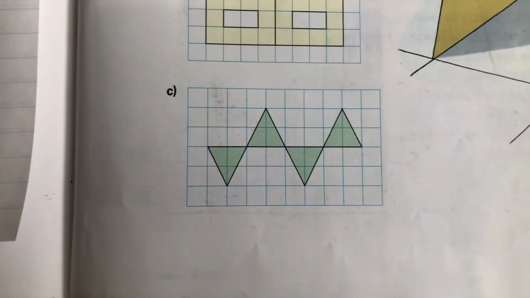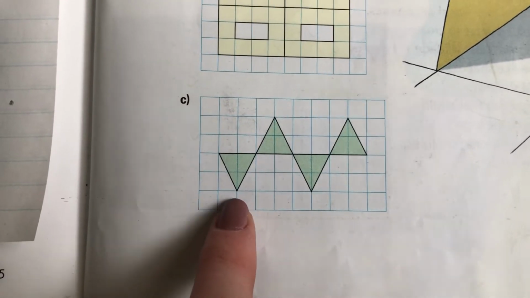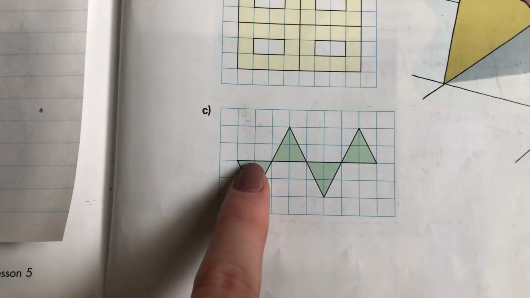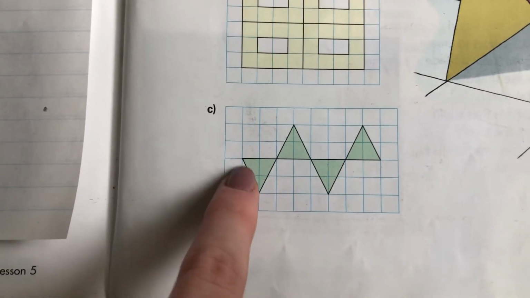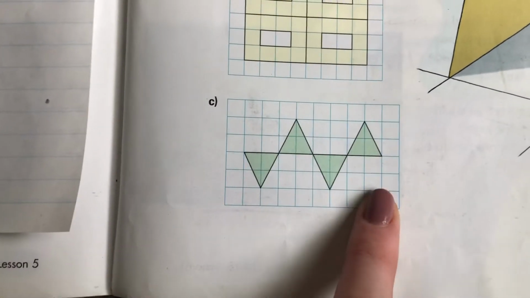Translating would not work. The reason why is because I need my shape to switch from pointing down to pointing up. And even if I move my shape up by 2 and over by 2, it's still going to be pointing down. So we need reflection or rotation in order to make this design.